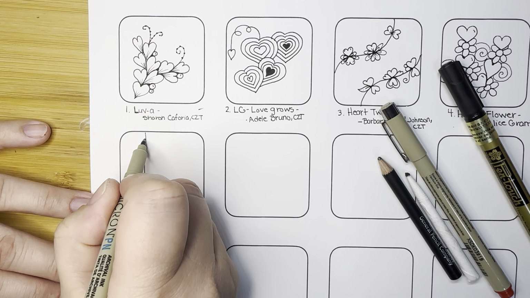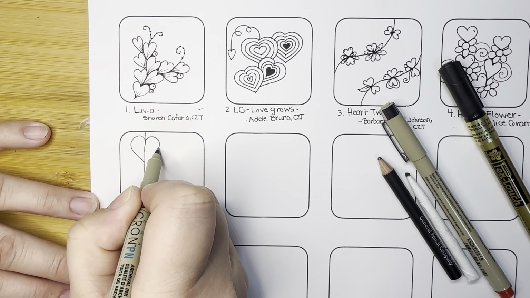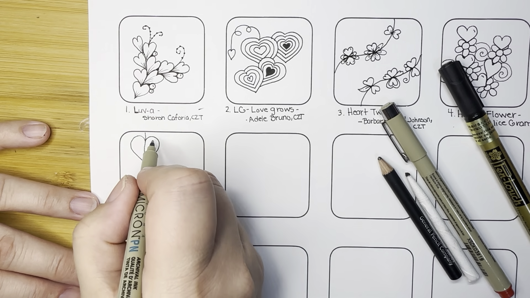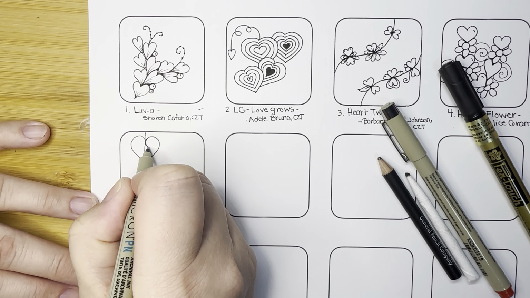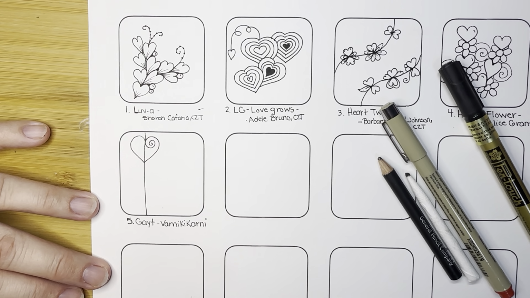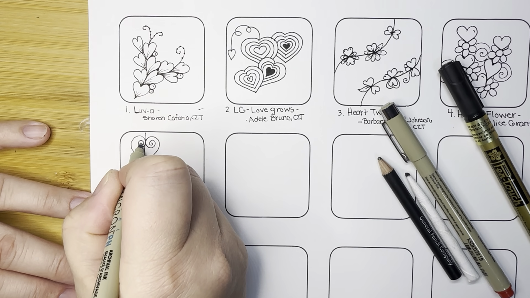And then we're going to make a nice size heart with that center line being the half point. And then on the inside here, we're just going to swoop down and add a spiral. And then swoop down the other side and add a spiral.